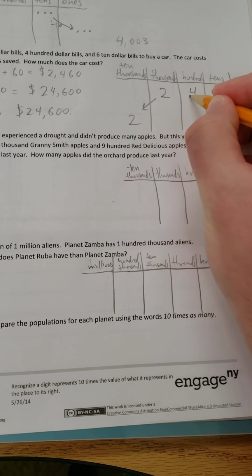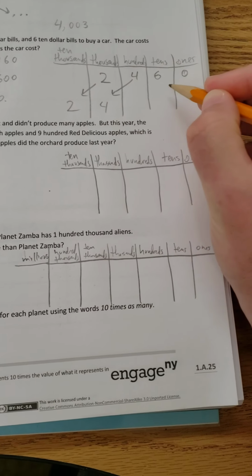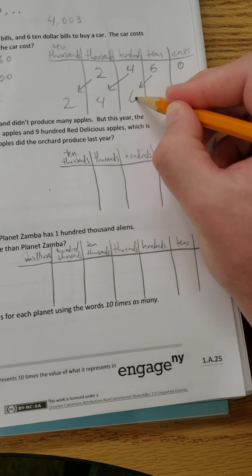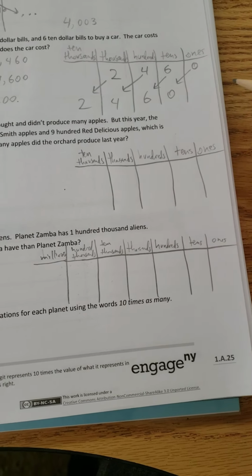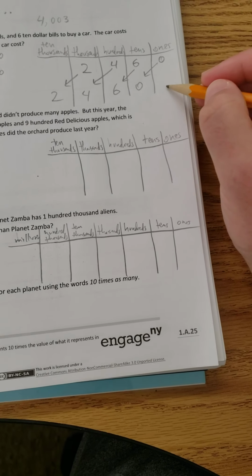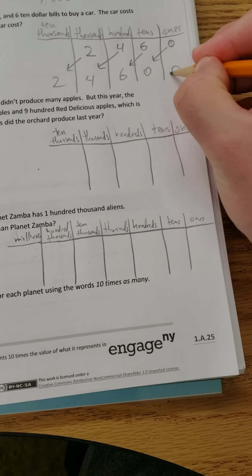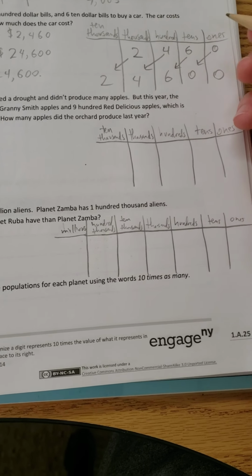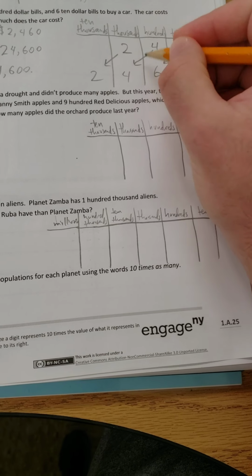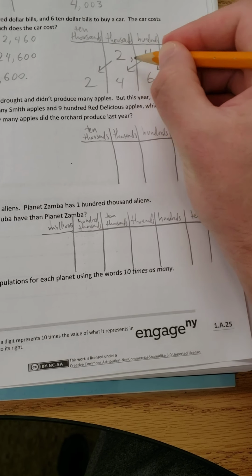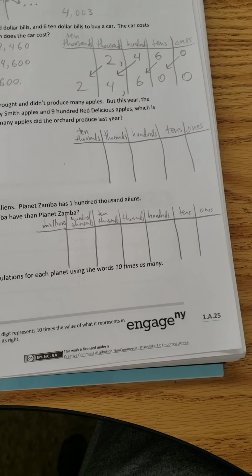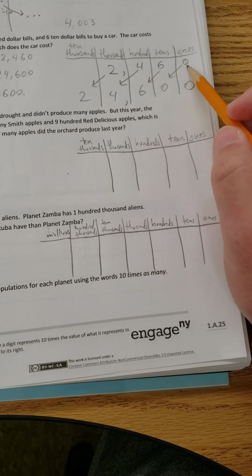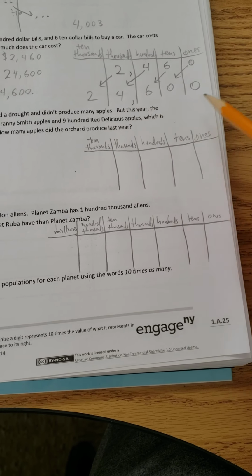So 2 over here, 4 here, 6 here, 0 here. And obviously if there's nothing here, you have to put a 0. Now the comma is always going to be right here. So if there was a comma here, it's going to stay right there. 2,460 times 10 is 24,600.